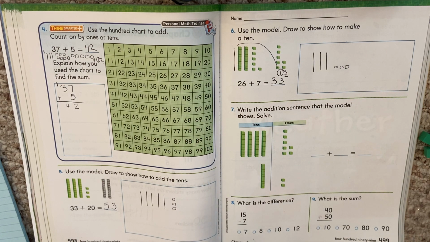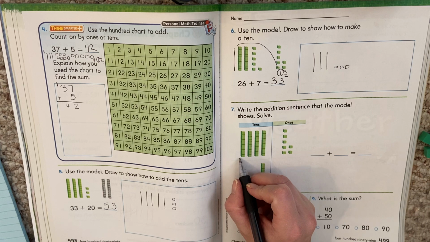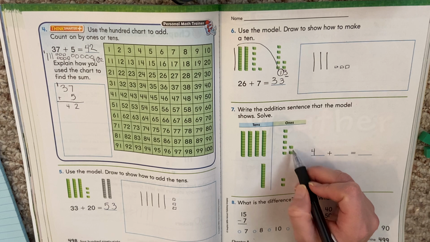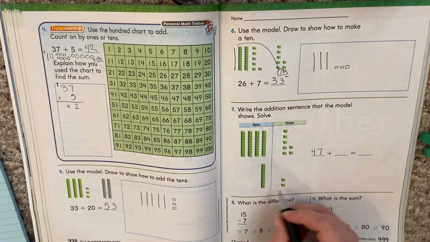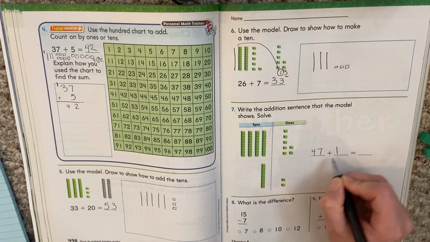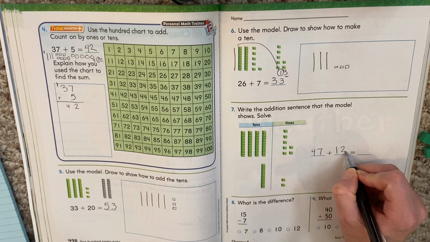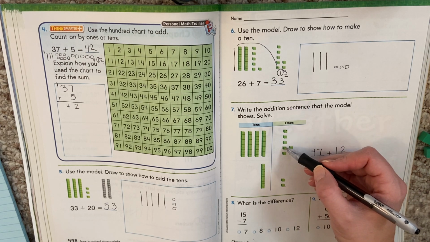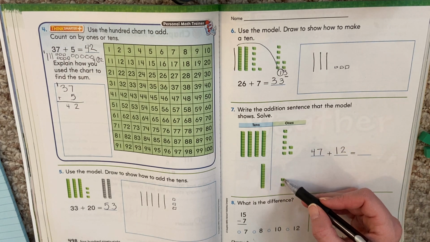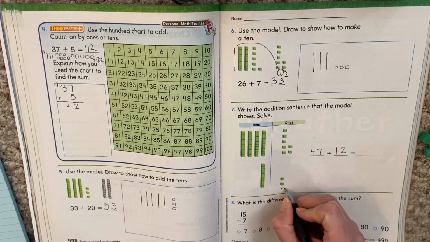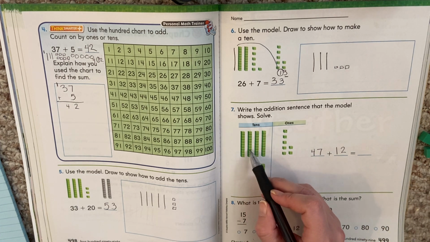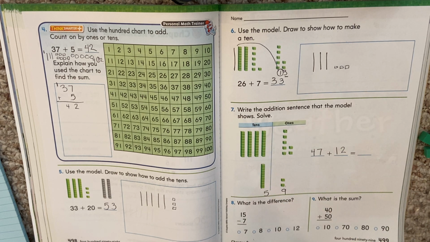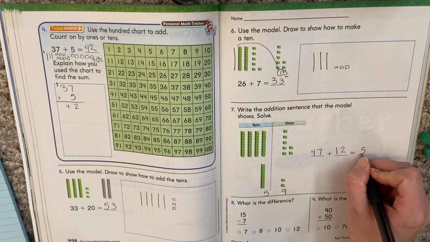All right, let's see how you did. Well, for the first number, we had 4 tens and 5, 6, 7 ones. Then we had 1 ten, 2 ones. Okay, when you added them together, we had 1, 2, 3, 4, 5, 6, 7, 8, 9 ones. How many tens? 1, 2, 3, 4, 5. 5 tens. What did we get? 59.